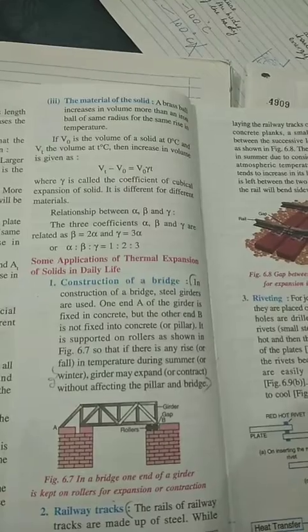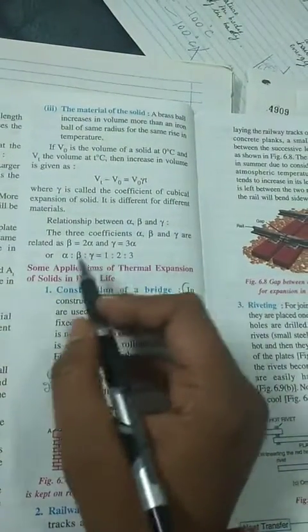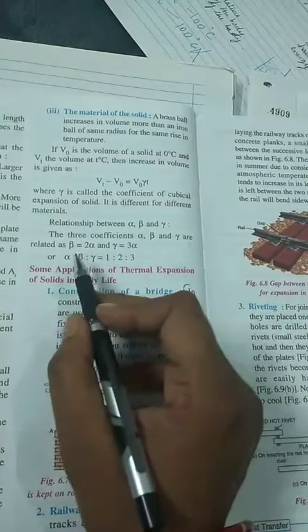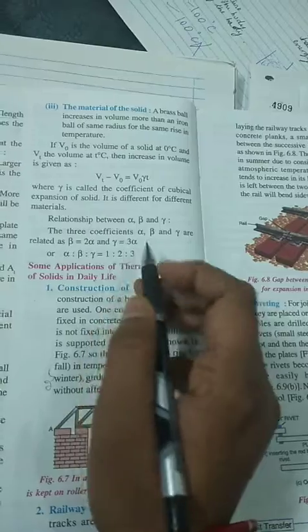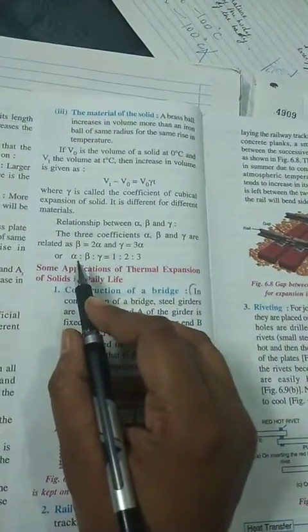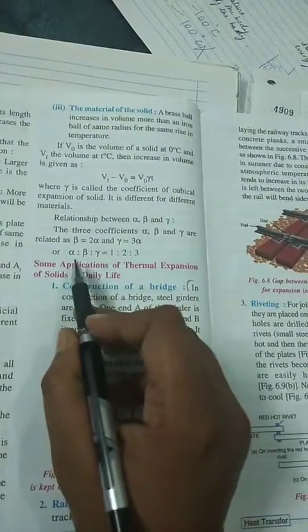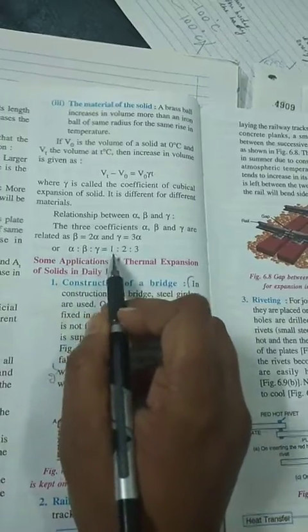What is the relationship between alpha, beta and gamma? Beta is 2 times alpha and gamma is 3 times alpha. So in ratio, alpha is to beta is to gamma will be equal to 1 is to 2 is to 3.